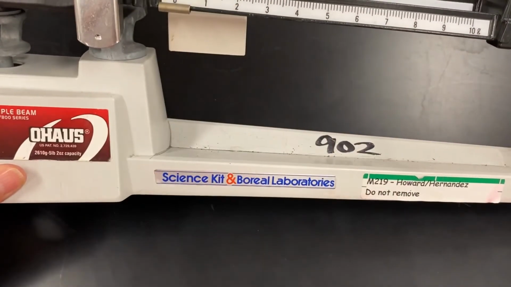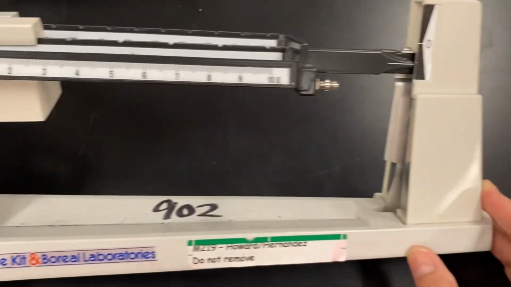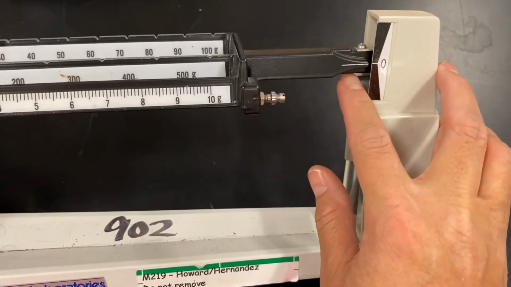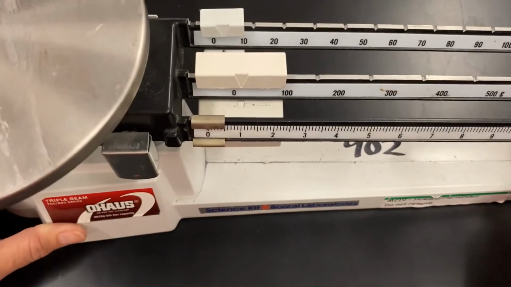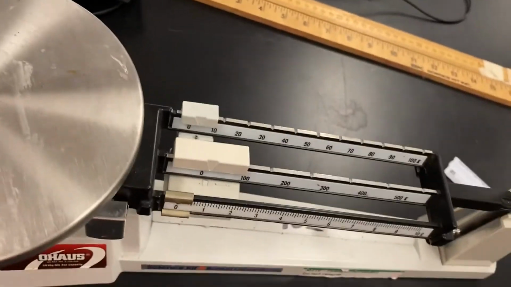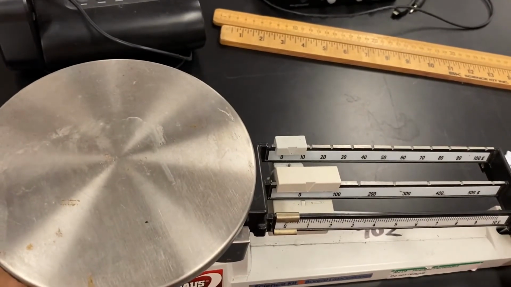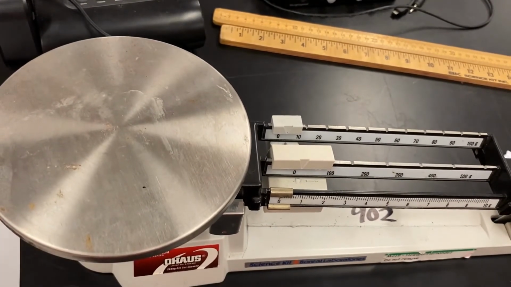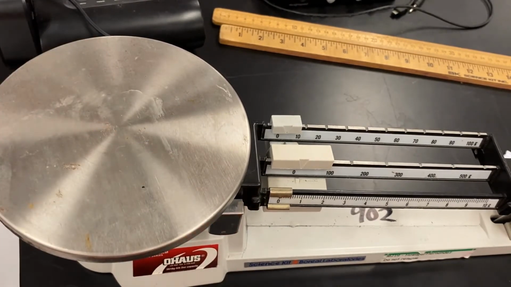You want to make sure all your scales are to 0, and you want to make sure that this is at 0 also, okay? Now, the problem with a marble is that it will roll, right? Marbles roll. And so if I need to find out how much a marble weighs, it rolls. And that's my problem.